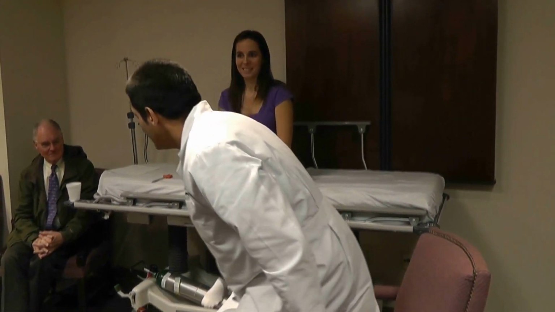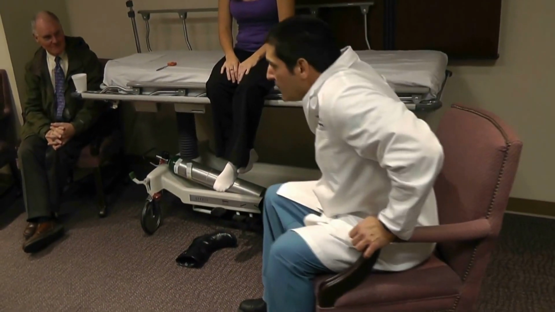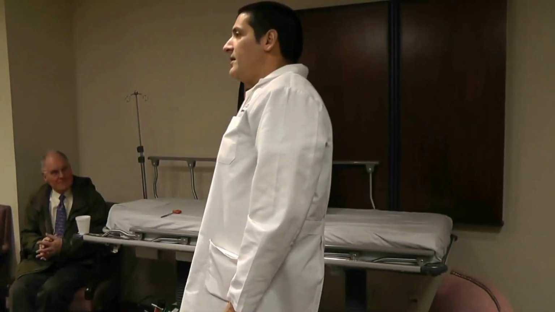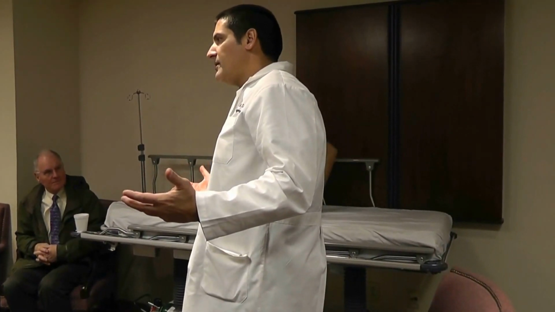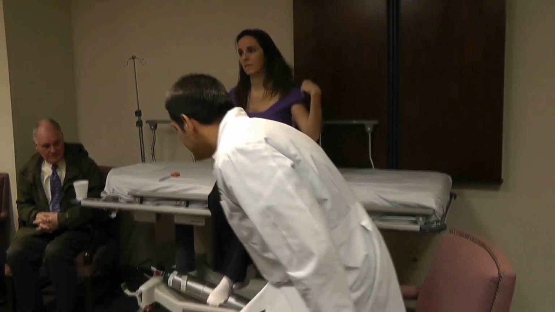So I put that in my examination. If you tell a patient, can you stand up, and they go like this, you say they stand independently with no difficulty. That tells you something.